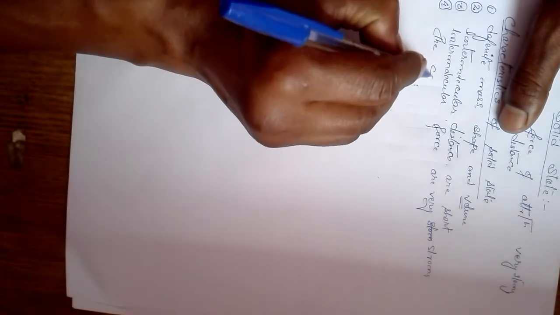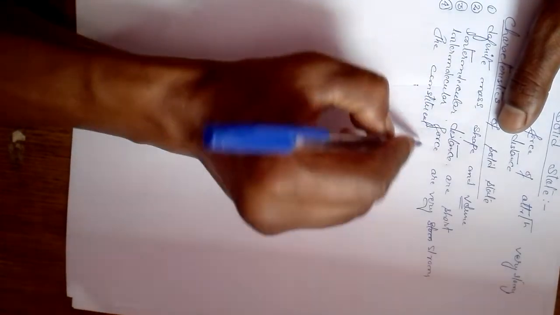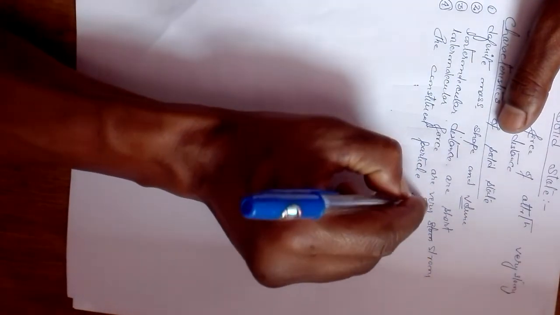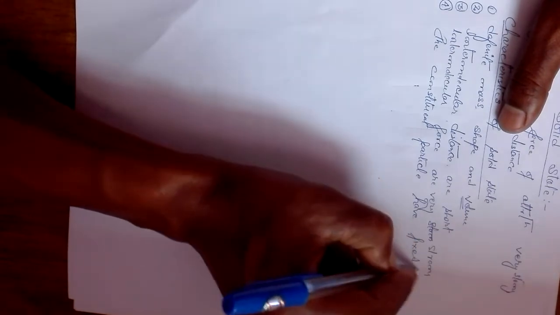The next characteristic of the solid state of matter is a very important point that you have to keep in mind. In case of a solid state of matter, the constituent particles are bound in a fixed position, or you can say they have a fixed position.